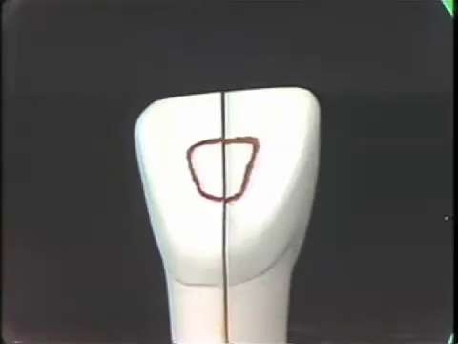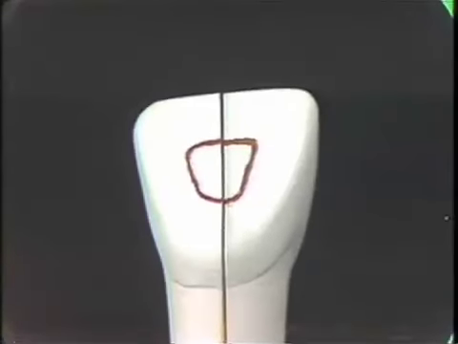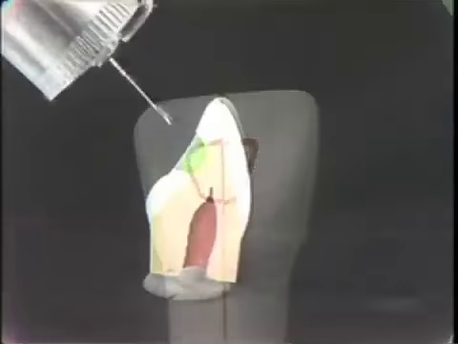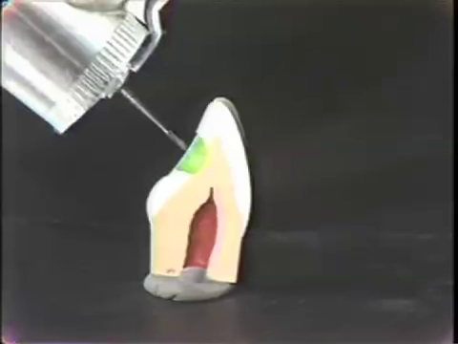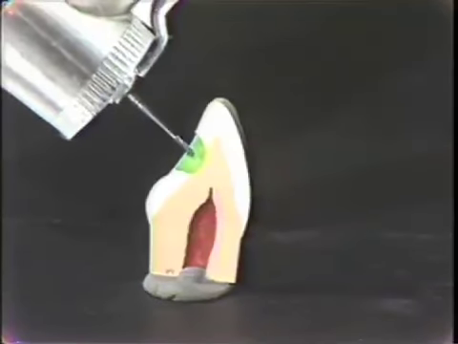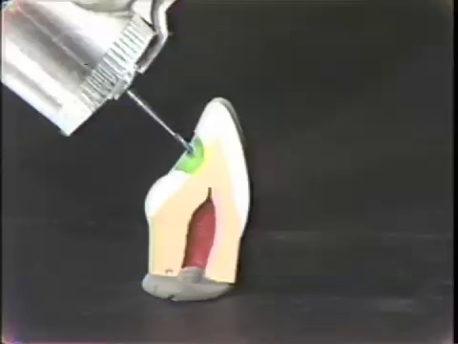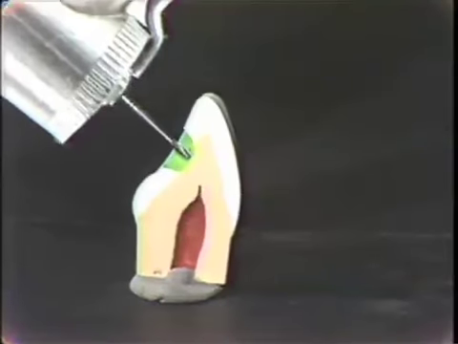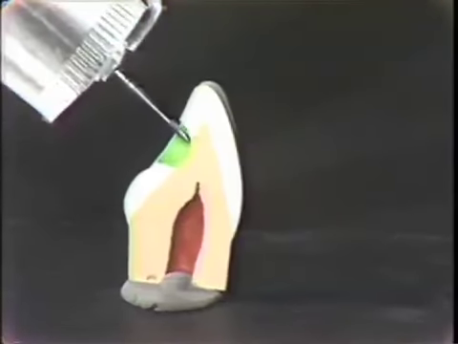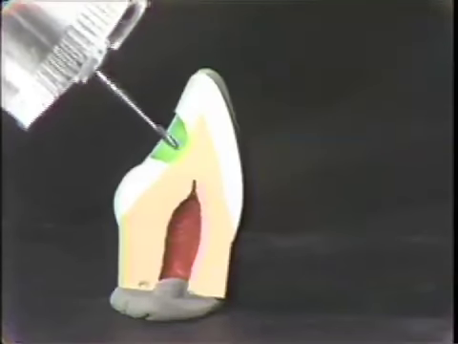If it'll help you, you can outline on the tooth with a pencil what you expect your tentative outline form to be. The third step is to establish your tentative outline form in the enamel with a high-speed 1057 burr. You hold your high speed at right angles to the surface of the tooth, so the burr forms a right angle with the surface of the tooth. You penetrate through the enamel to the dentin. You extend this laterally until you've roughed out your tentative outline form in enamel.